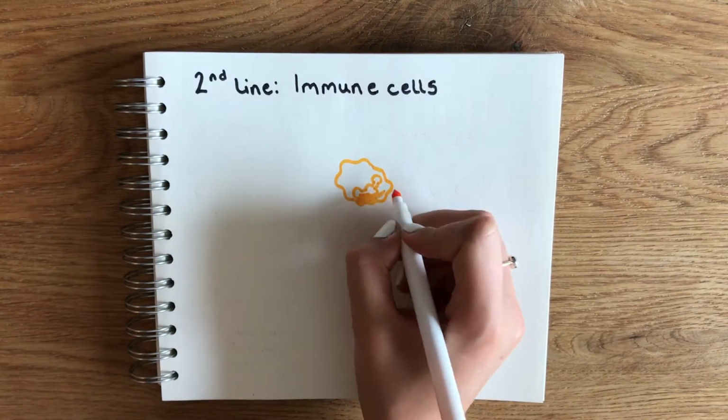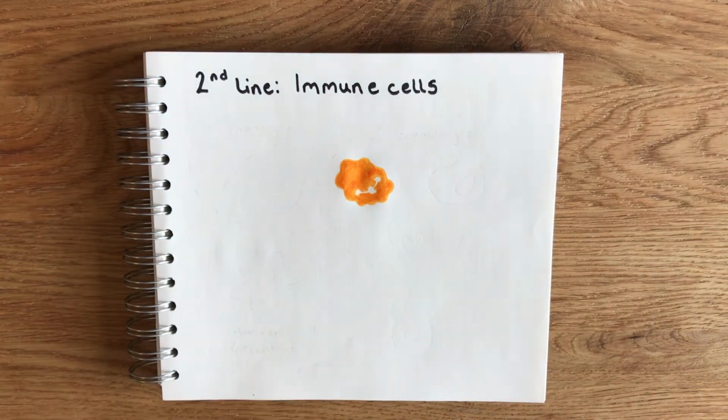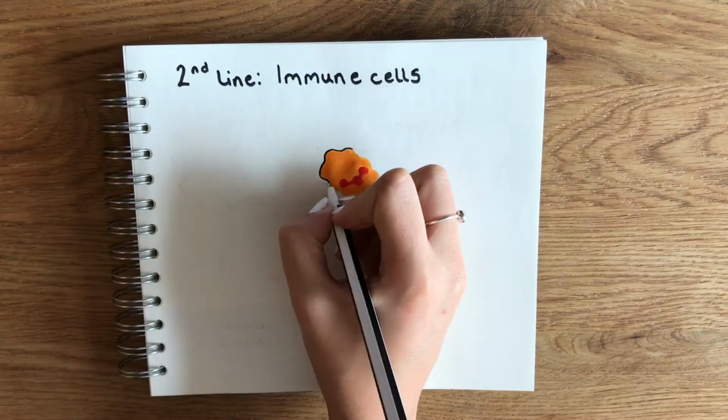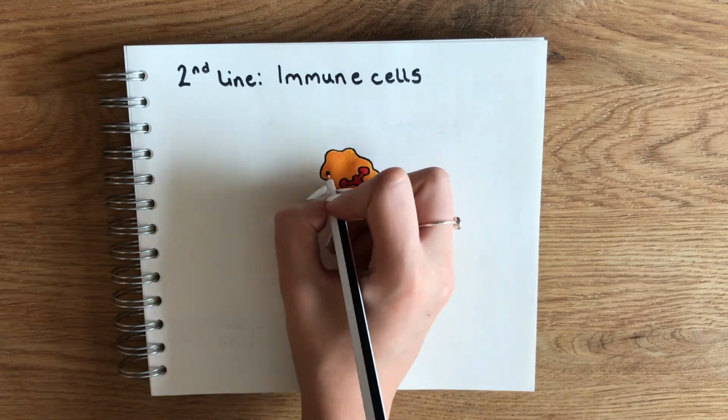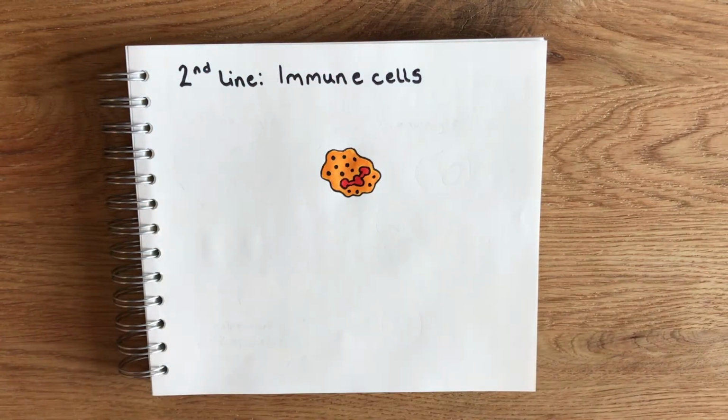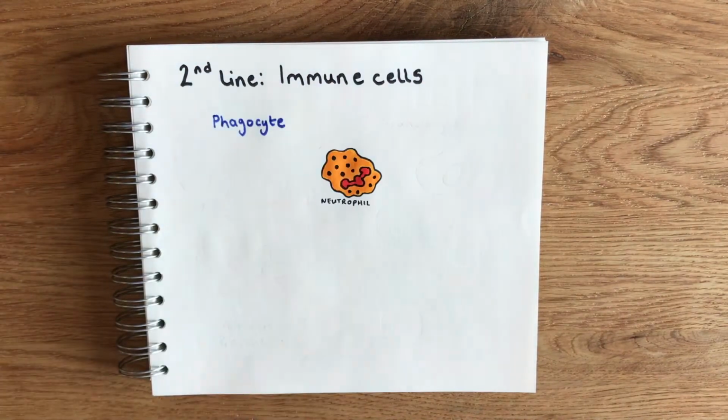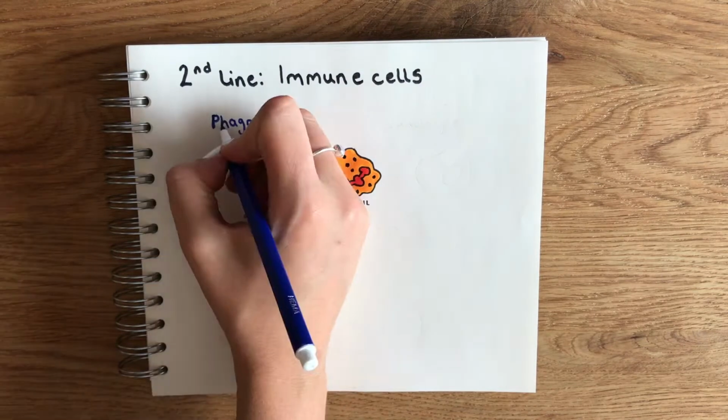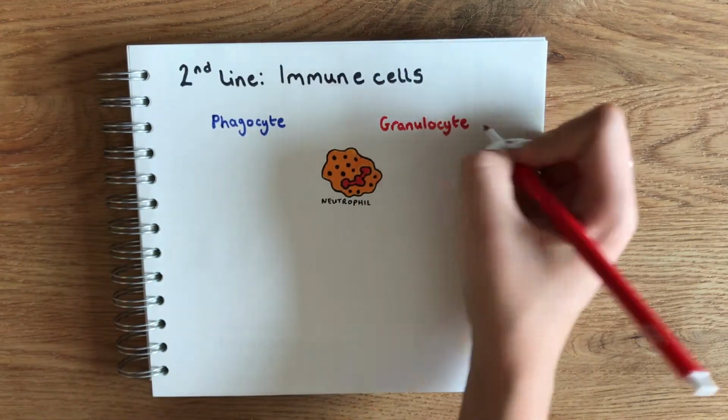For instance, neutrophils, which are the most abundant white blood cell, making up over 60% of our total white blood cell count, and usually the first immune cell to arrive at the site of infection, are known as phagocytes. Essentially, this means that they have the ability to engulf pathogens. However, they are also known as granulocytes because they store cytotoxic proteins within them, which can be released when they come into contact with a pathogen.